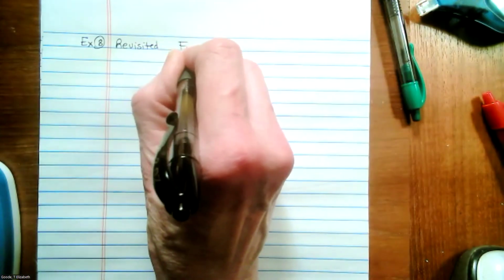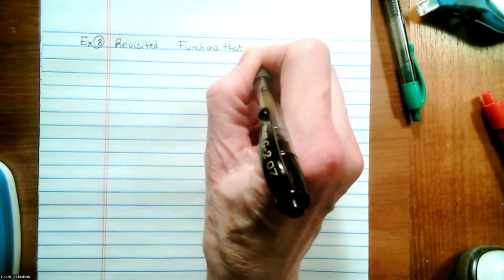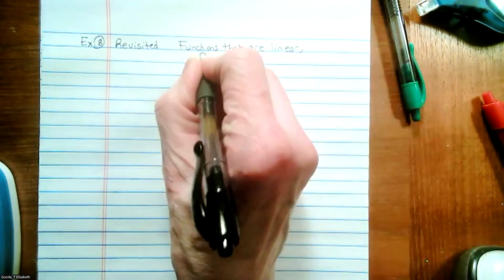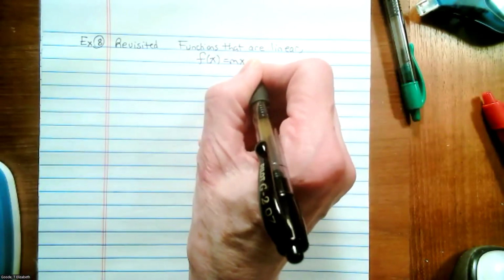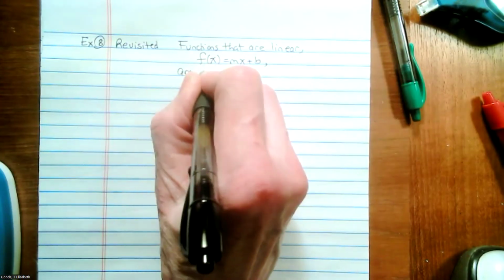So I'm talking about functions that look like f of x equal mx plus b. They are sometimes onto.